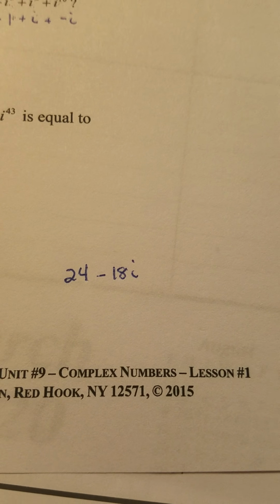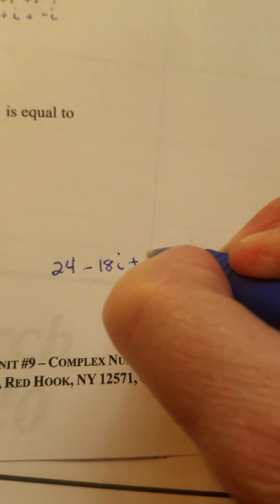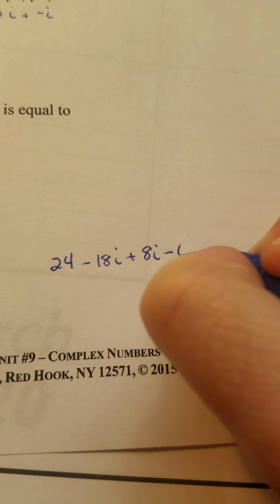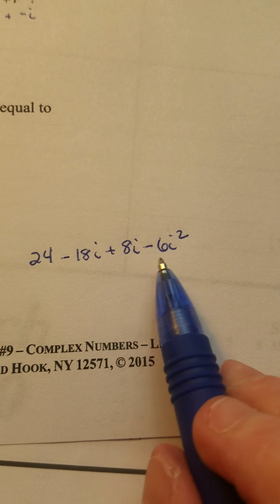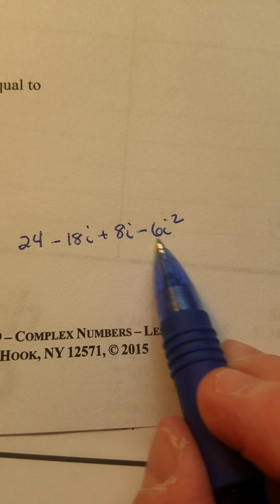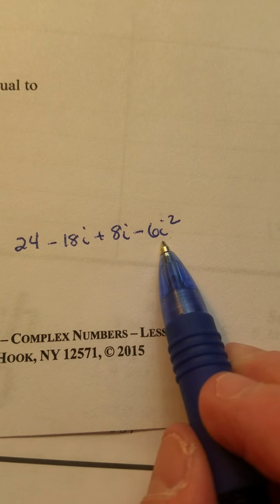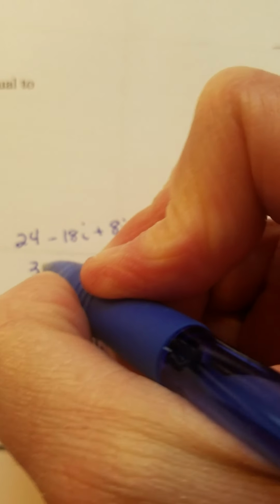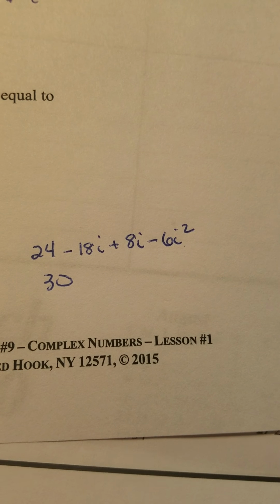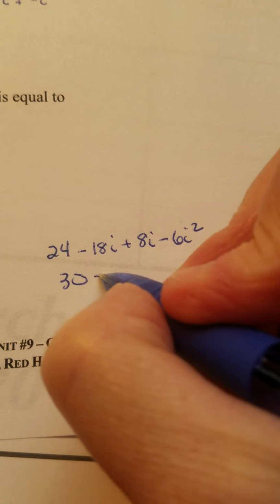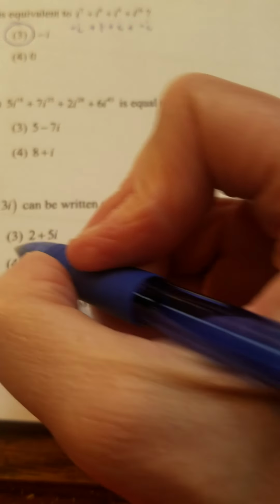Then distributing my 2 gets me plus 8i minus 6i squared. Well, we know i squared to be negative 1, so this really is plus 6 here at the end. And 24 plus 6 is 30. And then negative 18i plus 8i would be negative 10i for a final answer of number 4.